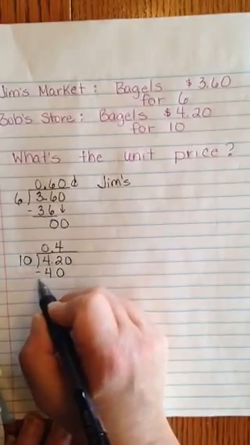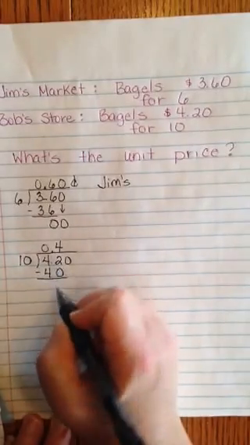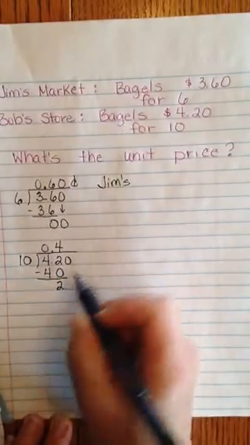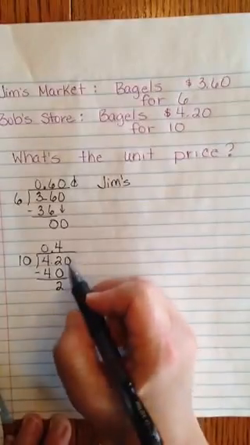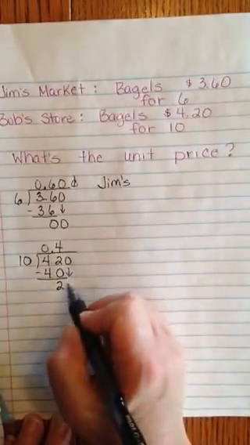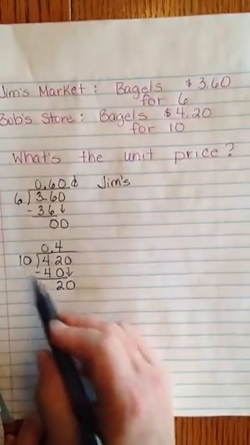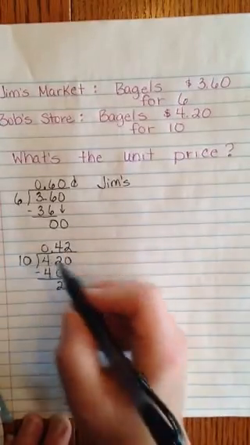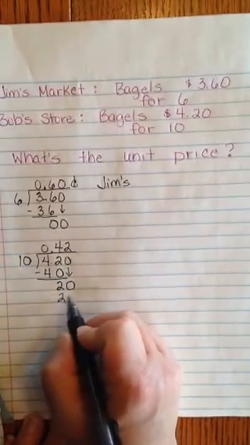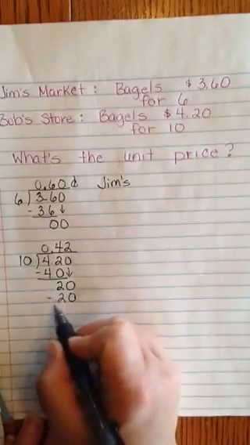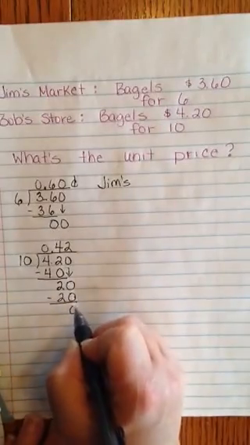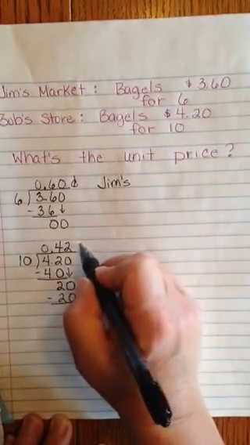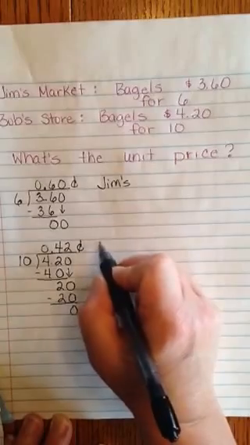I'm going to subtract. I have 2 left. 10 does not go into 2, but when I bring down my 0, 10 goes into 20 2 times. So 2 times 10 is 20. And I subtract, and I have 0 left. So 42 cents at Bob's.